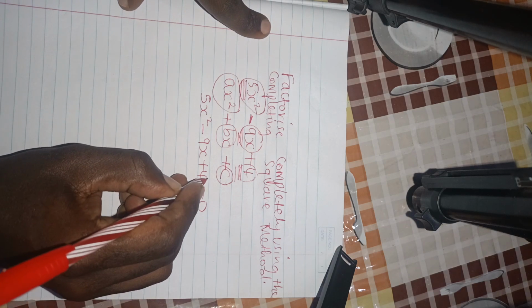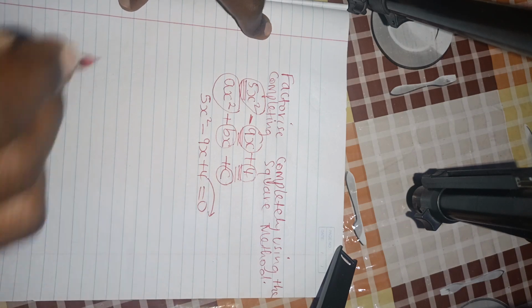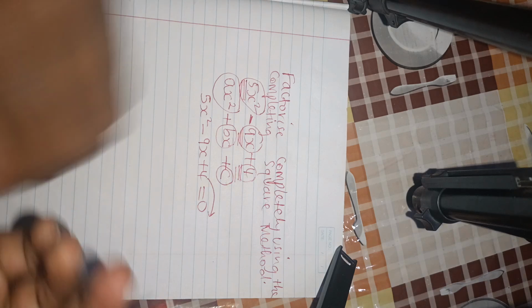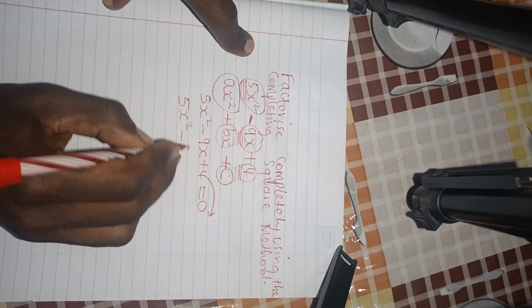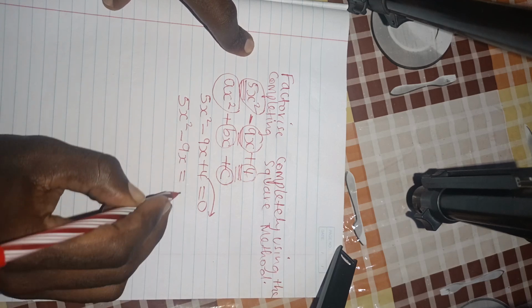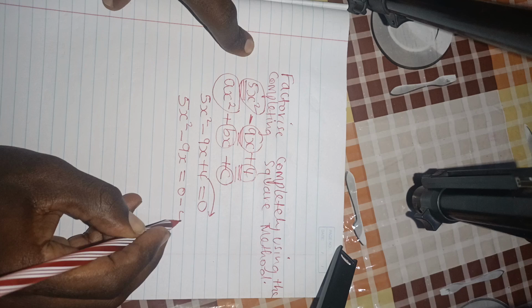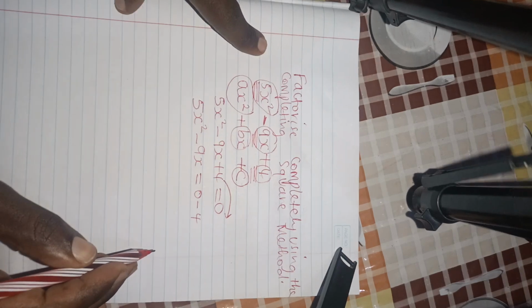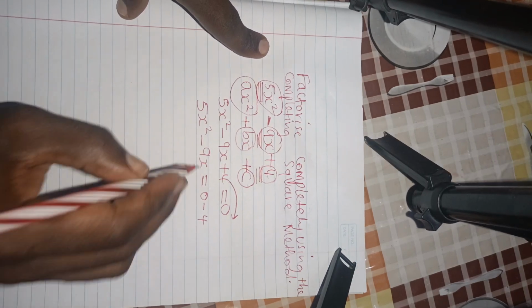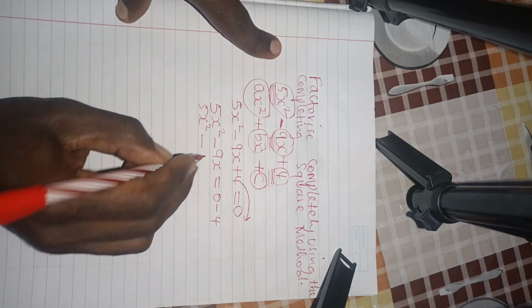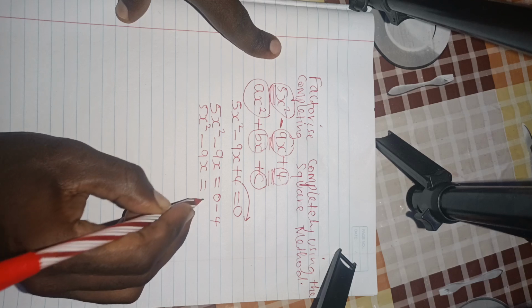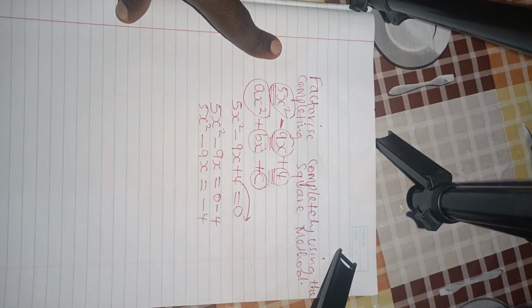I'll take this constant on this other side of the equal sign as my first step in solving this equation. And this should be 5x squared minus 9x is equal to 0 minus 4. Then I can write 5x squared minus 9x is equal to negative 4. That is 0 minus 4.